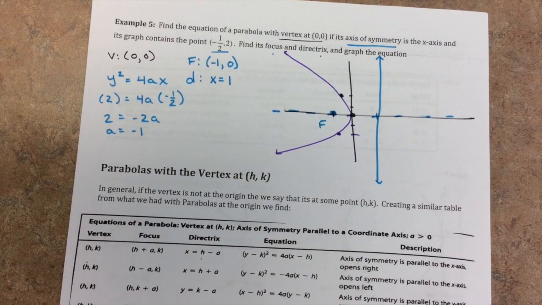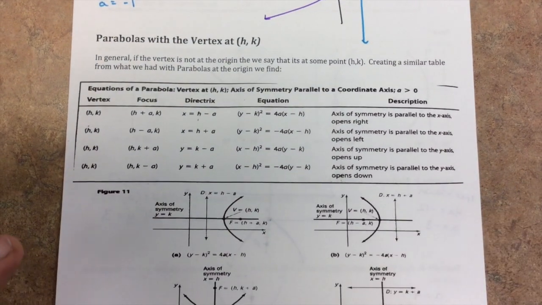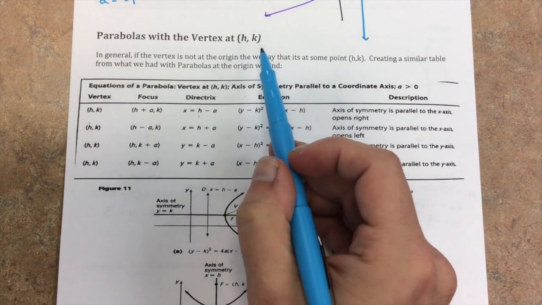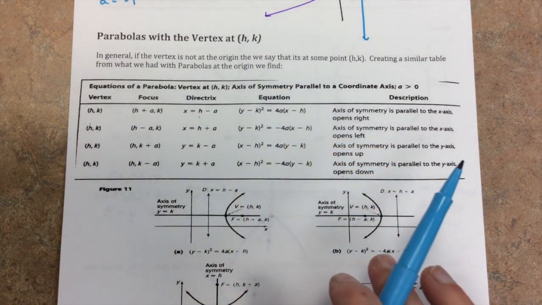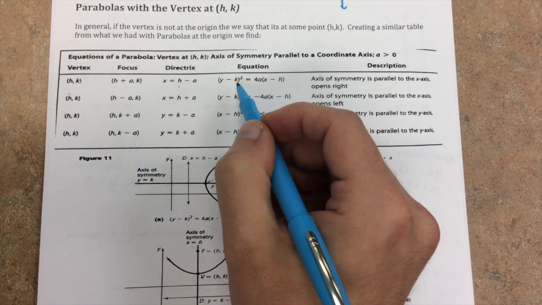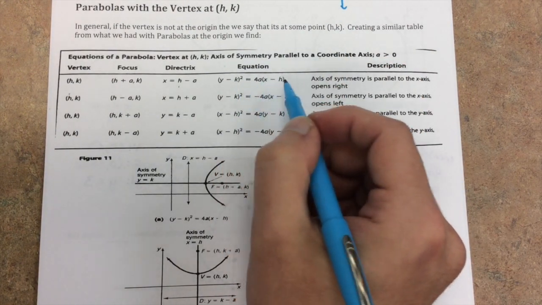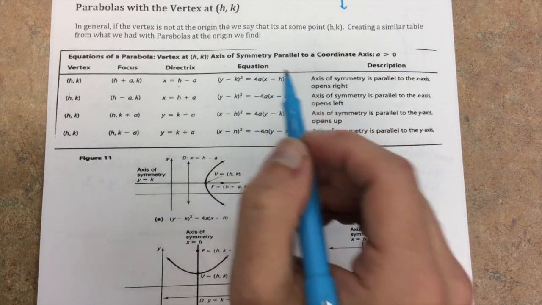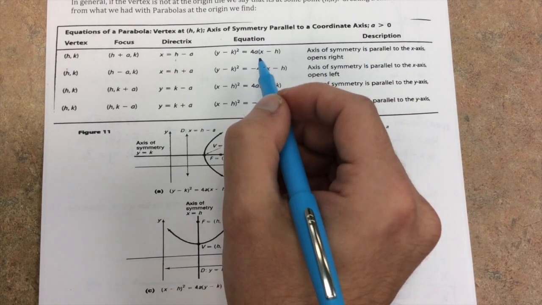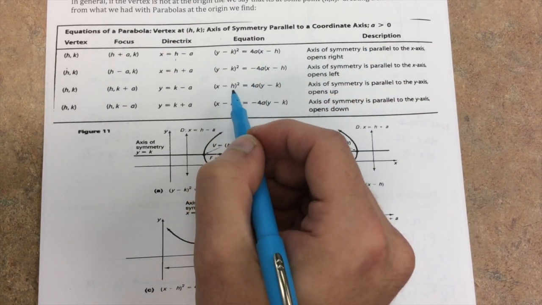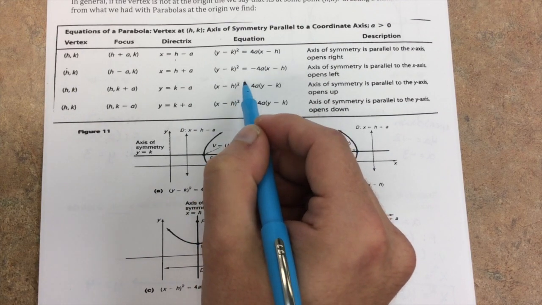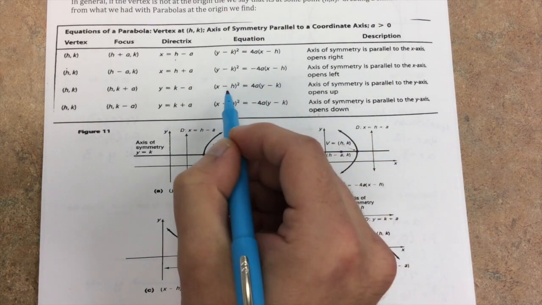So what happens now if we shift this away from the origin? Well, it's nothing new. All we're doing is introducing an h and a k. So if we look at our equations, we could have a sideways parabola with h and k. H always goes with the x, k goes with the y. We could have a sideways parabola that opens to the left or to the right, or we could have an x squared parabola that opens up or down, moved h or k.